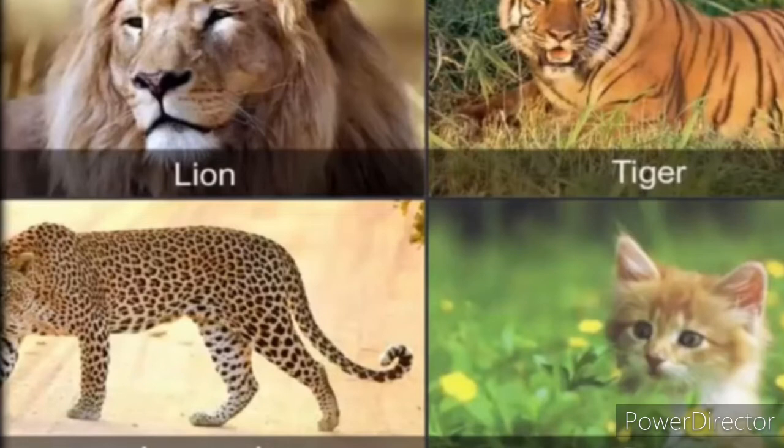Lion, leopard and tiger with several common features are all species of the genus Panthera. This genus differs from another genus Felis, which includes cats. See the differences between these genus names: they look similar, but the characters are different.